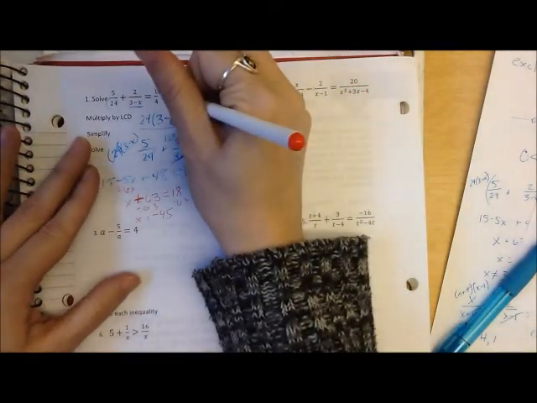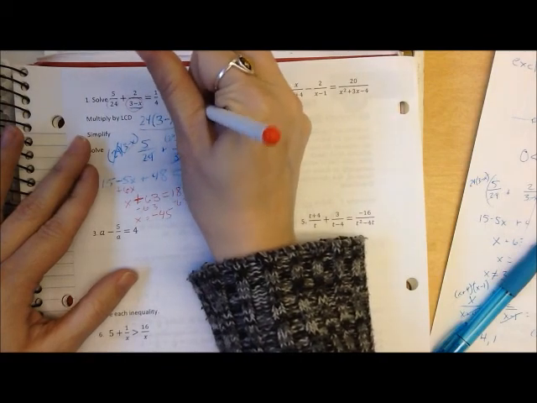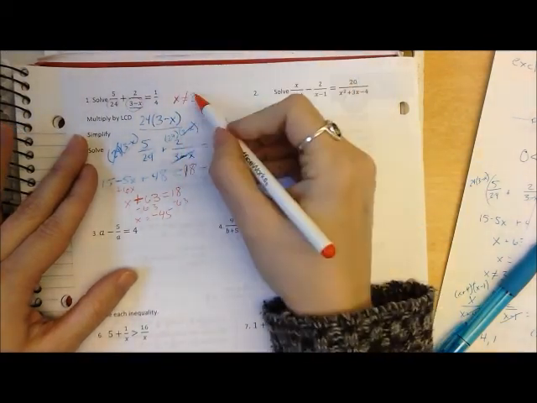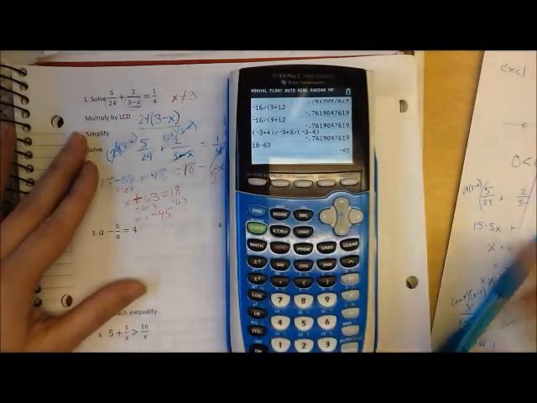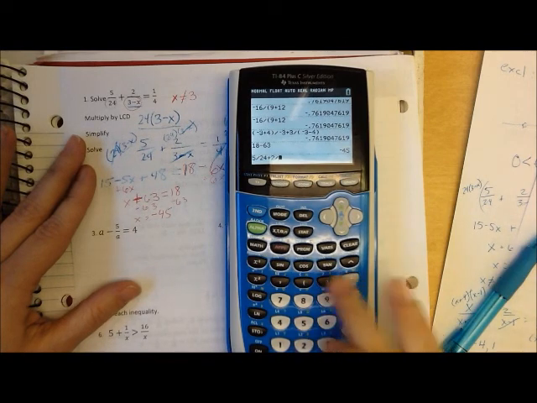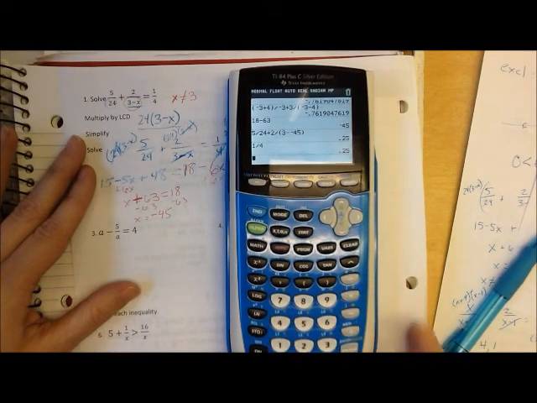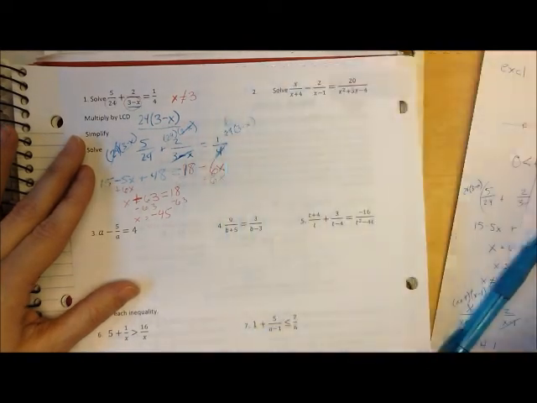Double check my exclusions. What value of x would give us a denominator of 0? Only x equals 3. Negative 45 is not 3, so that's fine. And of course, you should always check your work. So 2 over 3 minus negative 45. Is that the same as 1/4? Yes, it is. So we got it right.